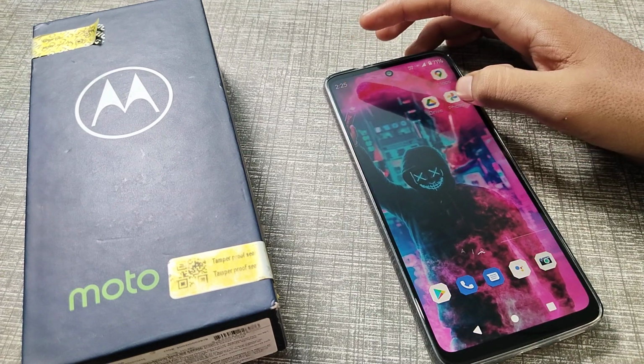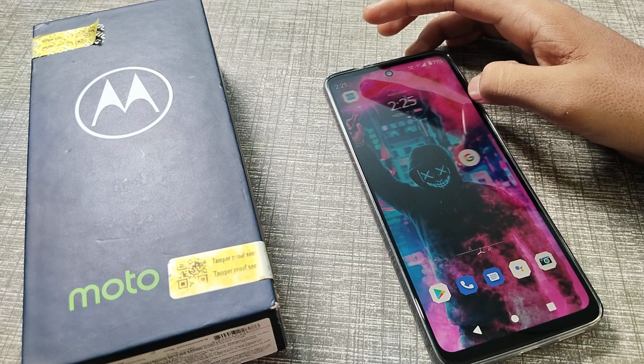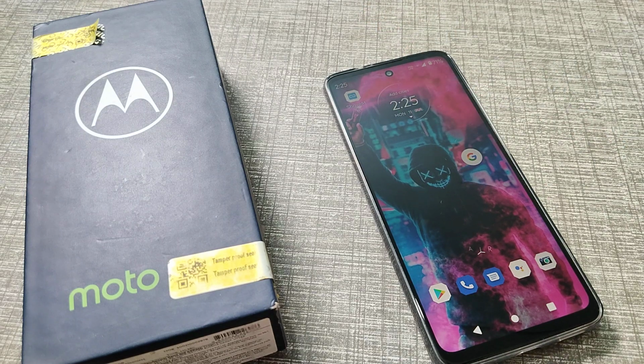In this video guys, we are going to talk about how to update our phone date in your Motorola phone. Means guys, you want to change your phone date, so as you can change it. And guys, now let's see how to change phone date in Motorola phone. In this video guys, I am going to show you.